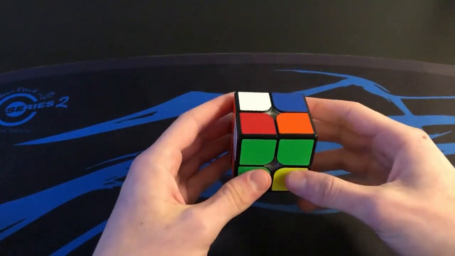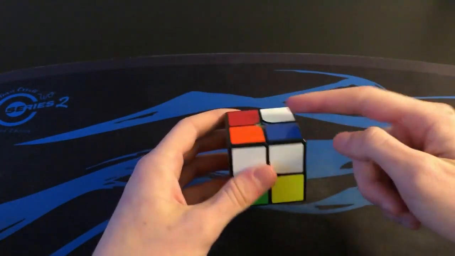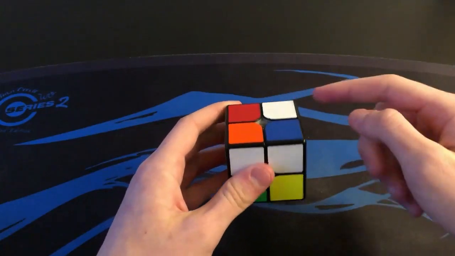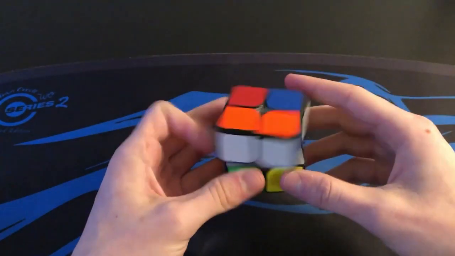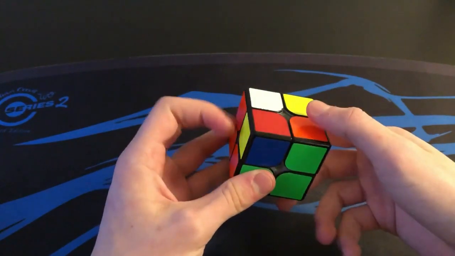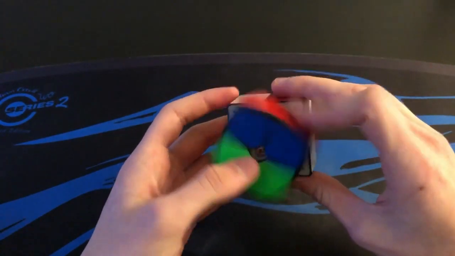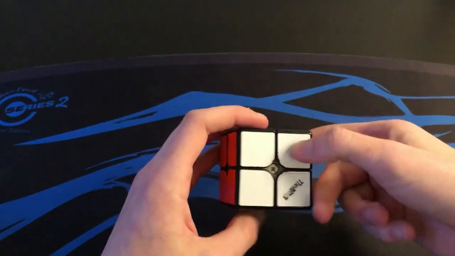And then for this case over here, the last one, you're going to start with the U, so the up-facing pieces in the back right, and then you're going to do R prime, U, R, U prime, R, U prime, R2 prime, F, and then R2, F prime.